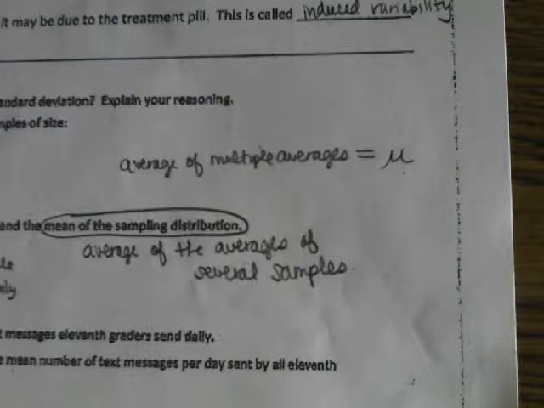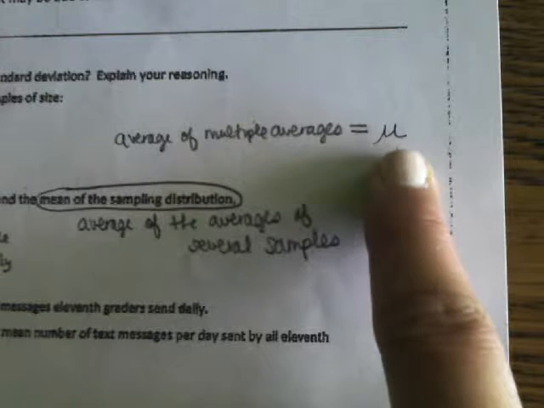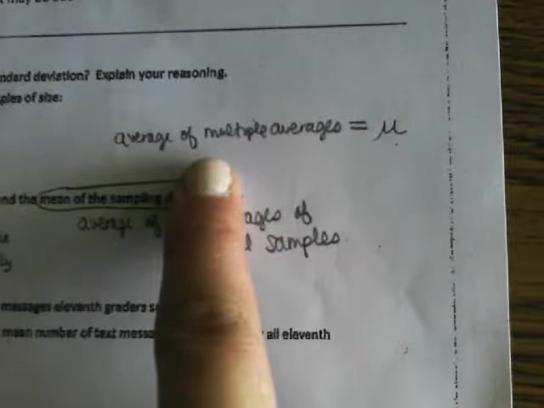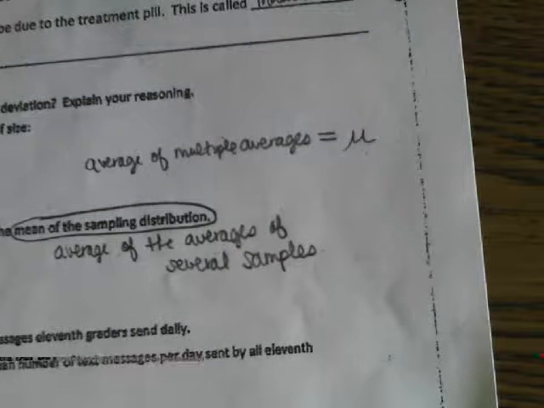But what I can do is sample 50 people randomly and get that average, then sample 50 more people randomly and get that average, and sample 50 more people randomly and get that average. I can take 100 different samples and then average those 100 averages. And that will 99% of the time be spot on to what the population average would have been. Okay?